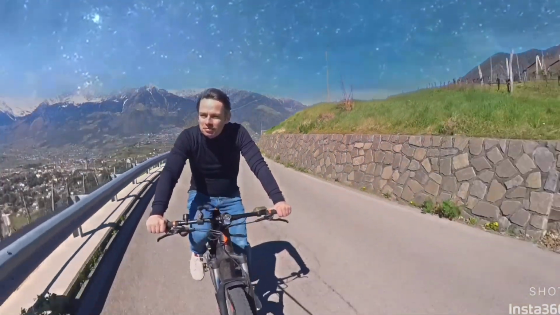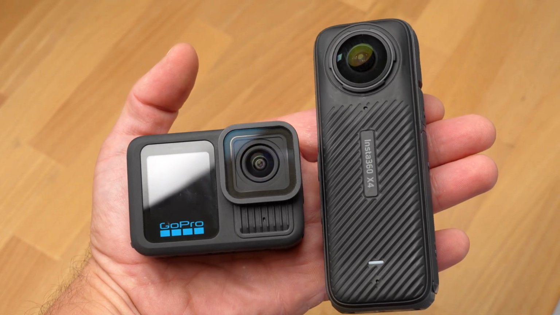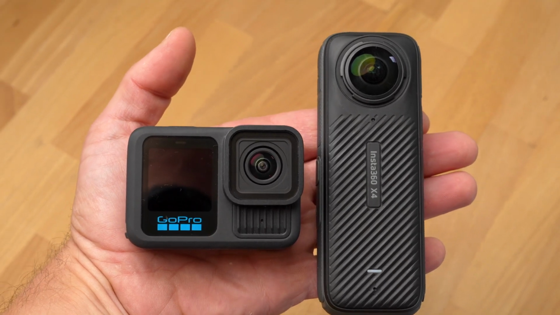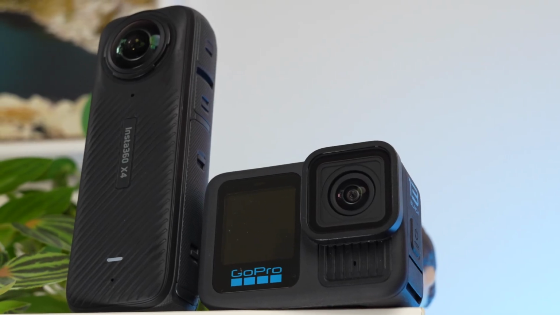Some of them are gimmicks, others enable really cool results. So who should get the Hero 13 and who should get the Insta360 X4? It depends on the type of user and what you want to do with your camera. It's also worth saying that I think there are probably better conventional action cameras out there now than the Hero 13, but we'll talk about that in other comparison tests. Today it's all about the Hero 13 and the X4.